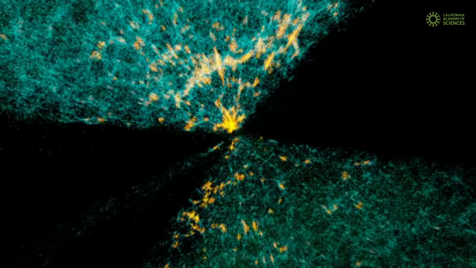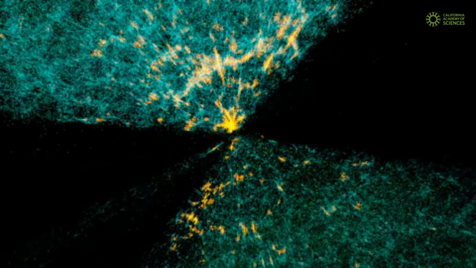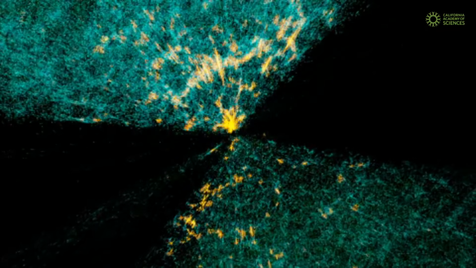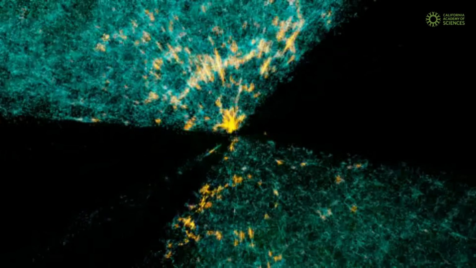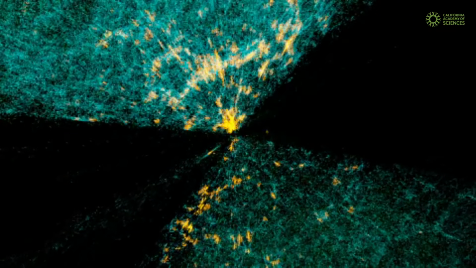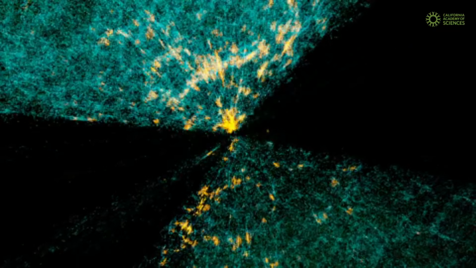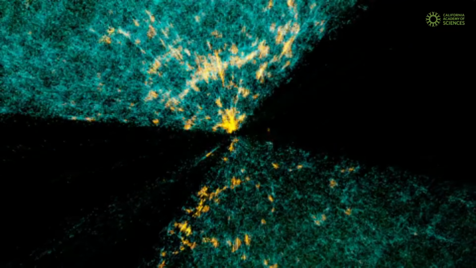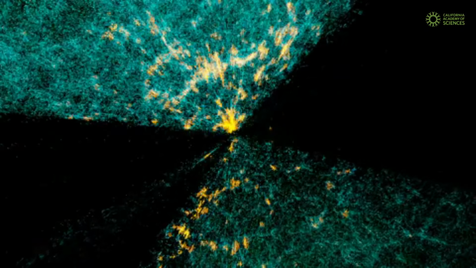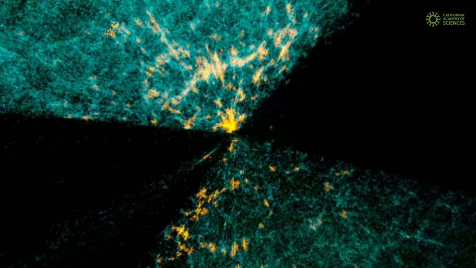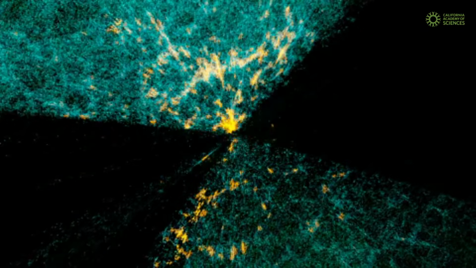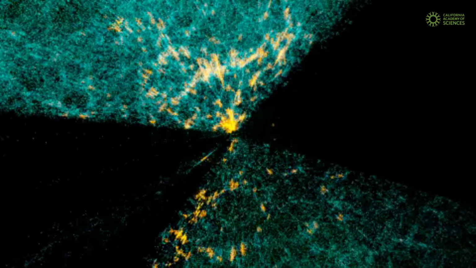So where we see these empty regions, these really giant black areas, it's not that there's no galaxies there, it's just we haven't been able to map them. We're pretty sure there are galaxies there. We just haven't seen them. And hopefully soon we'll be able to start mapping them better and better. As our technology gets better and better, we can start seeing through some of the gas and dust of our own galaxy.